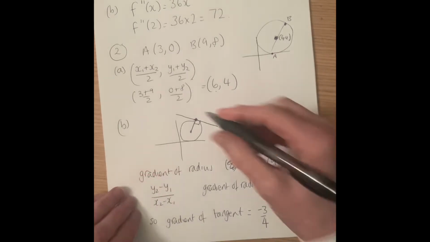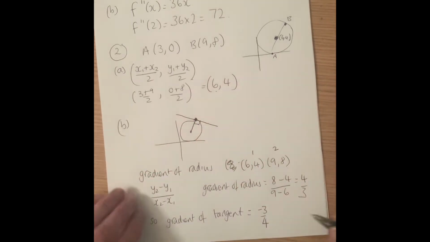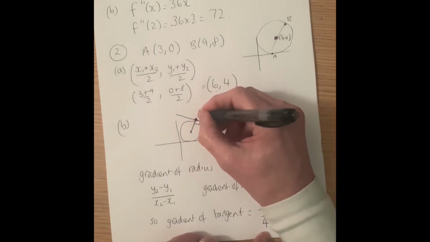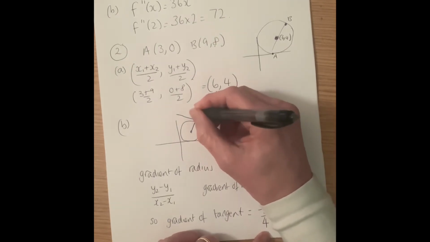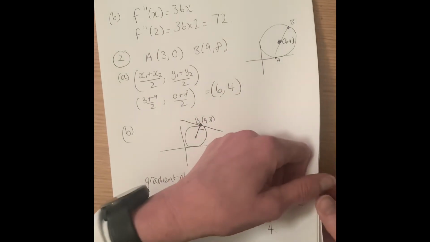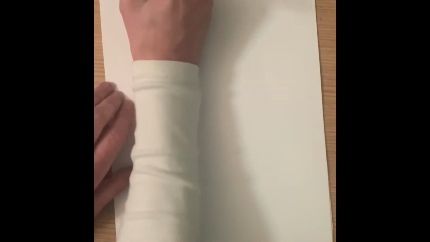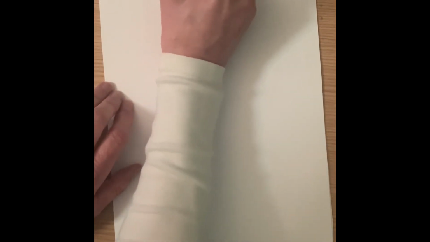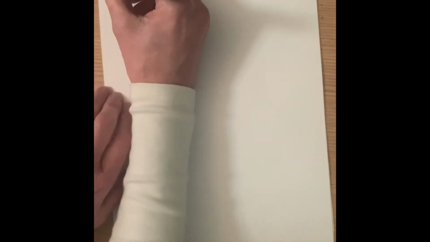And now you want to find the equation of the line with a gradient -3/4 going through point B. And point B is the point 9, 8. So what I'm going to now do is use y minus y1 equals m times x minus x1, and substitute my values in.